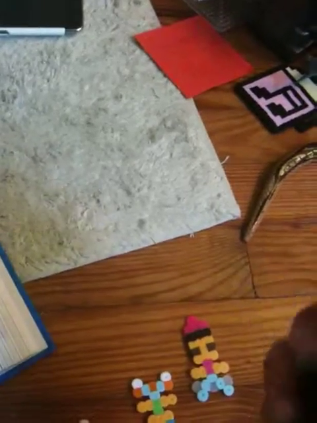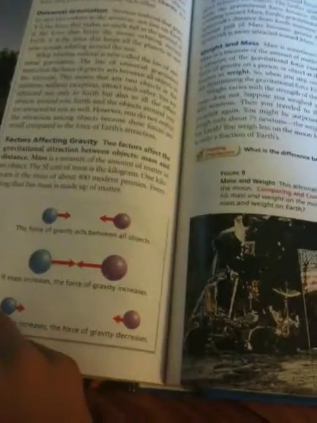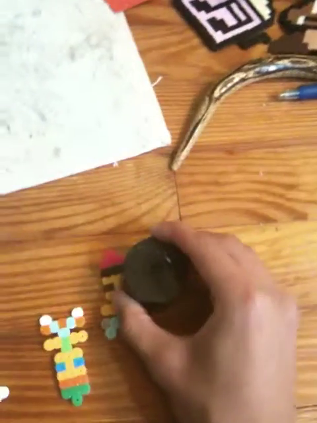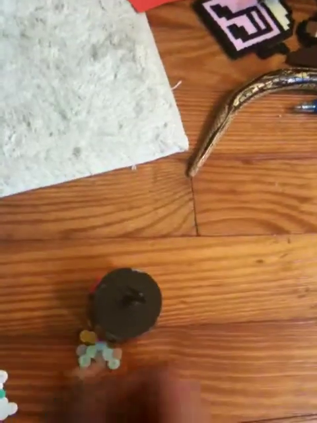Yeah, it's 9.8 something, right? Gravity. Oh. I believe gravity, yeah. Gravity is 9.8 meters per second squared. Can you guys please help me get out of this? Sure, Fred.